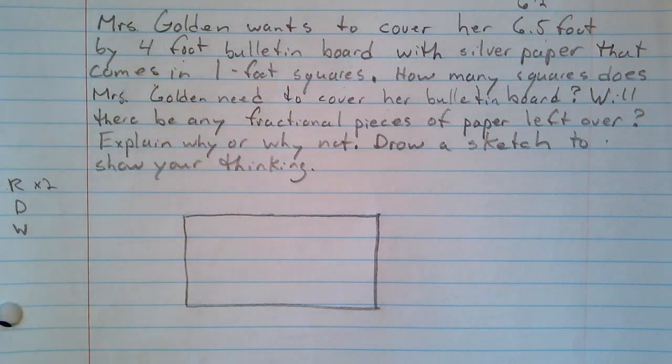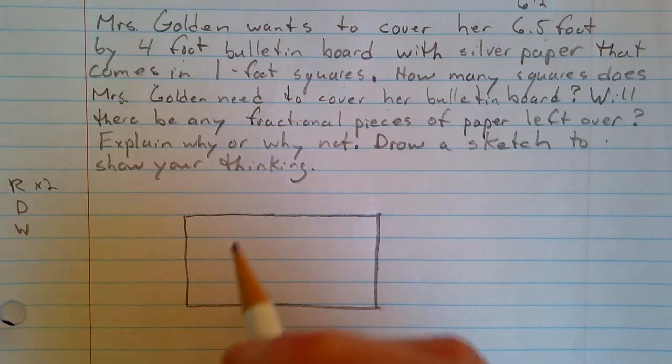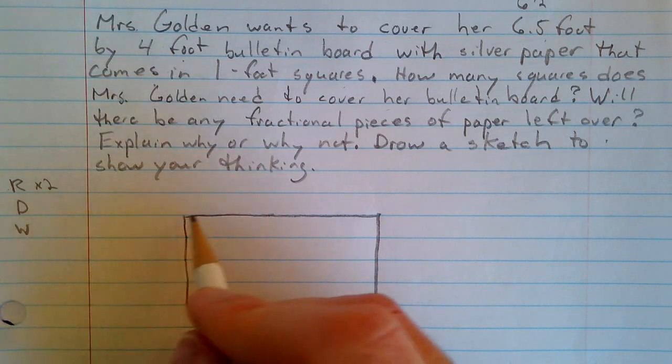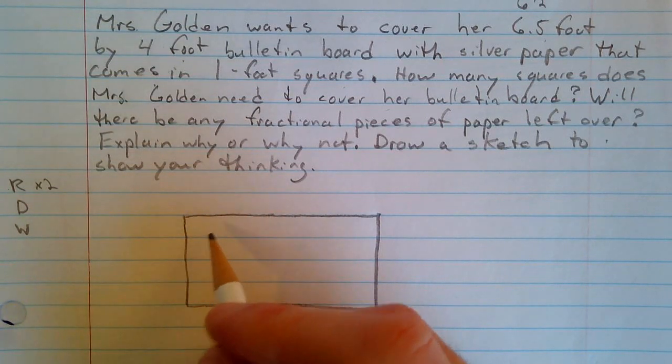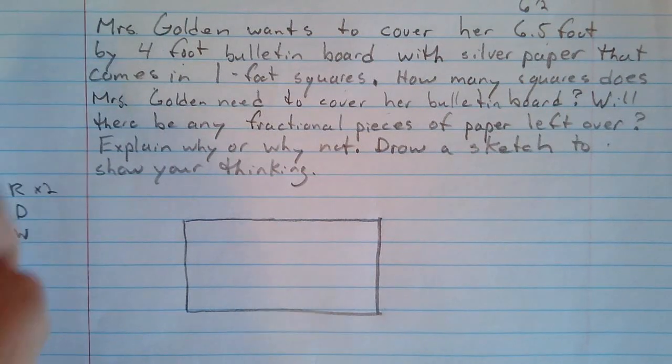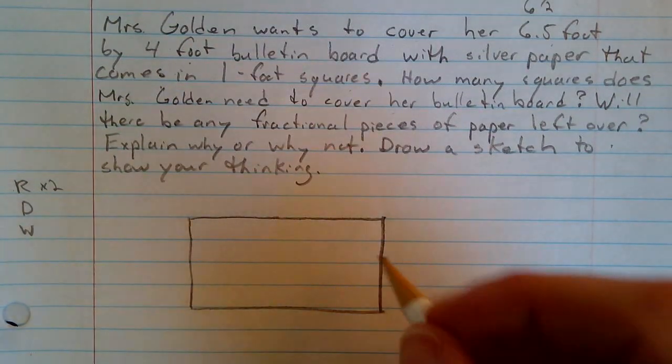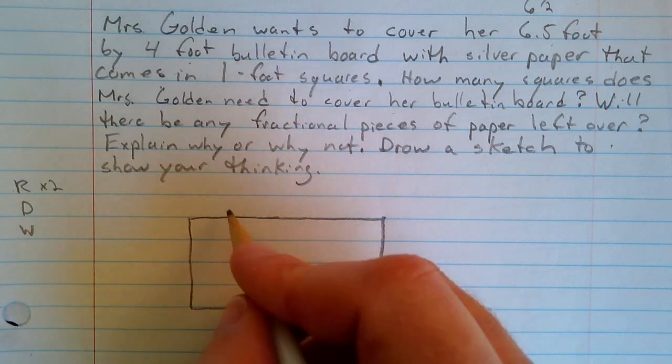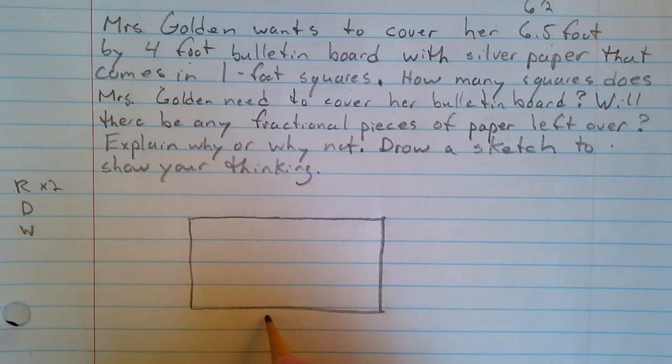It's been a while, but I think that's actually where we're headed with this lesson. Let me just pause for one quick second. All right. So I'm going to have 6 feet and then a 1/2 foot here.